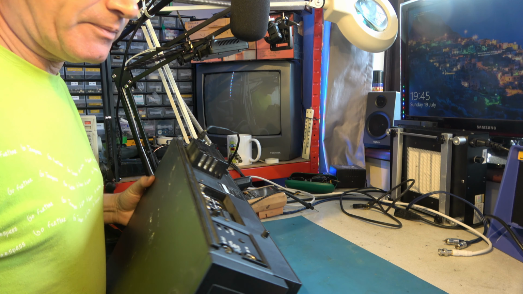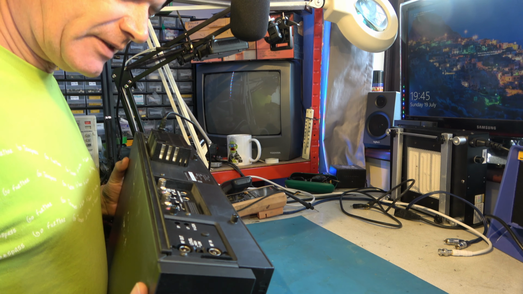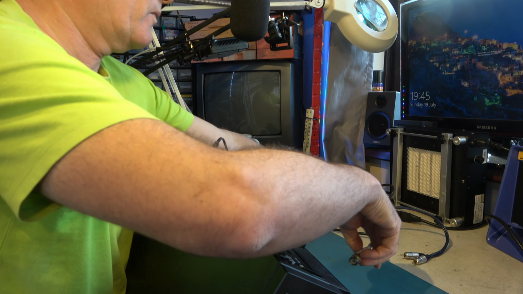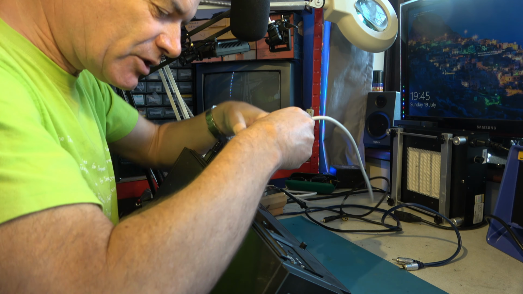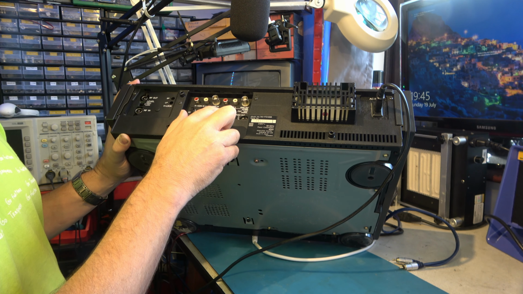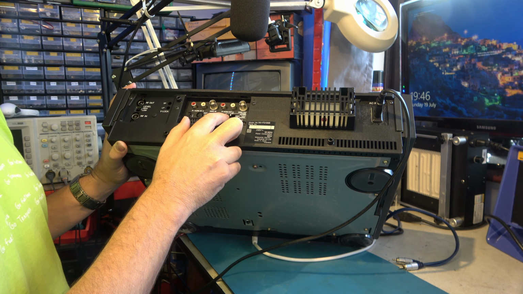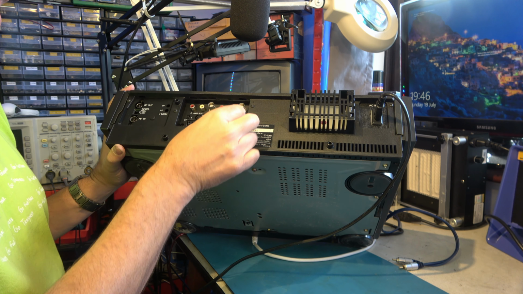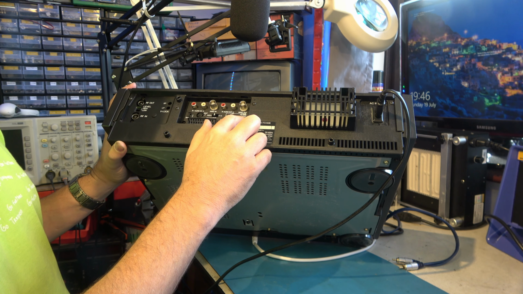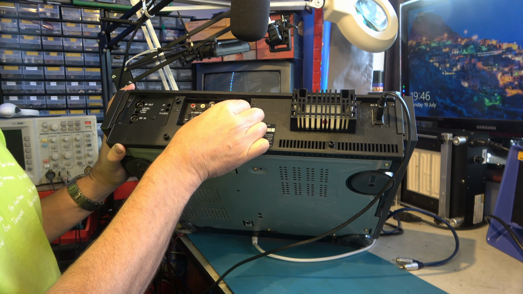Right, we're just going to connect this up via composite video. This is not a model I've ever actually had a play with before. What's this switch? Test, on, off, and comb filter.